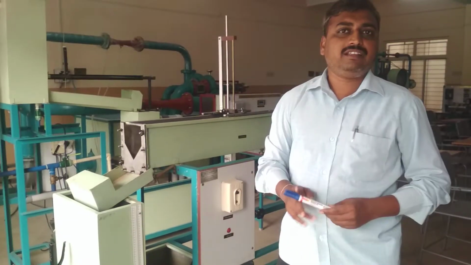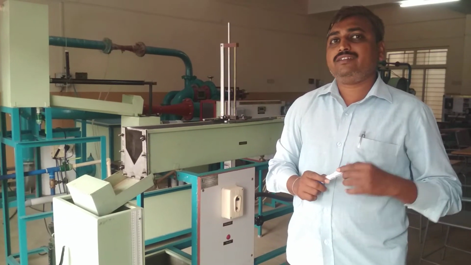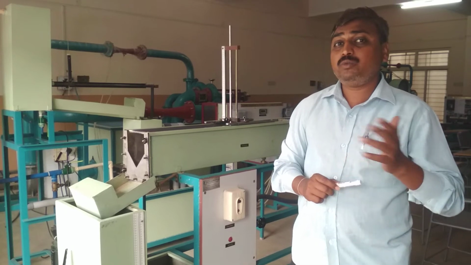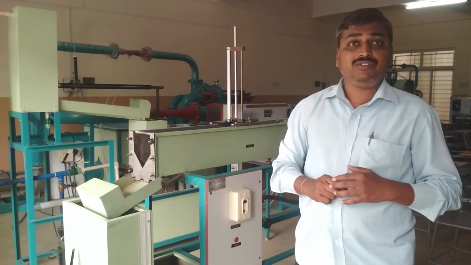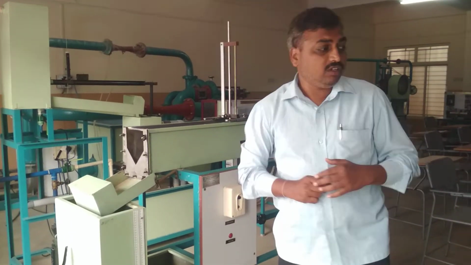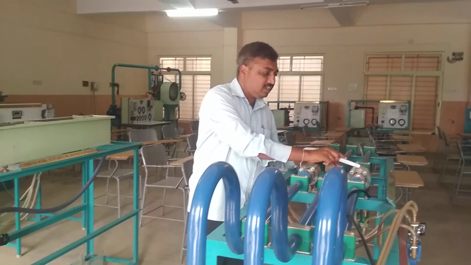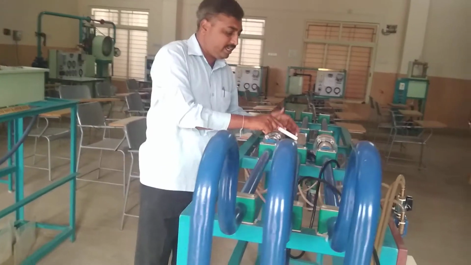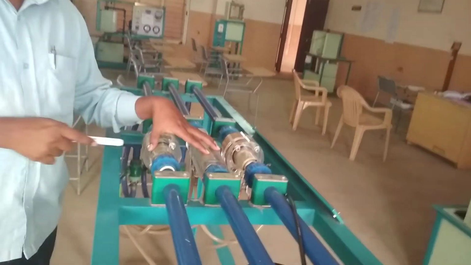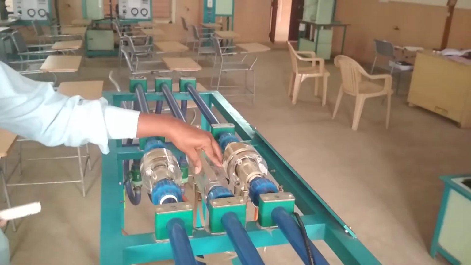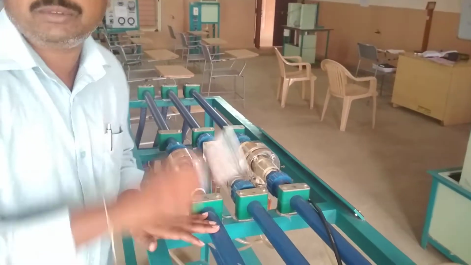We all know that liquids will flow, so that flow is to be measured. How to measure that flow? We have various devices for that. Here we have the orifice meter, this is the venturimeter, and the nozzle is there. These devices we use to measure the flow through pipes.